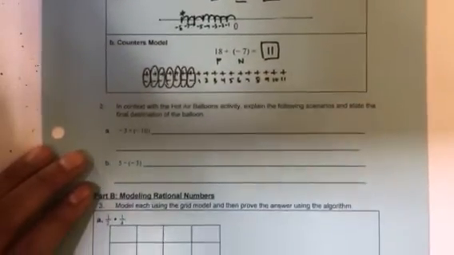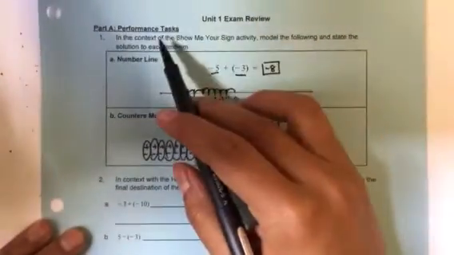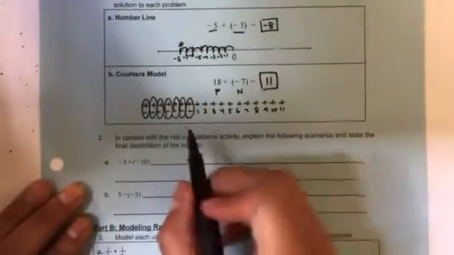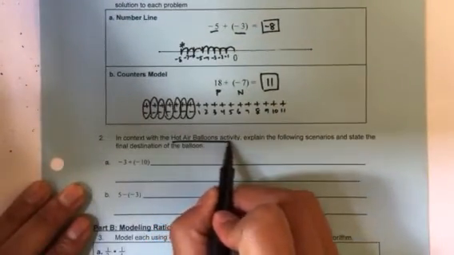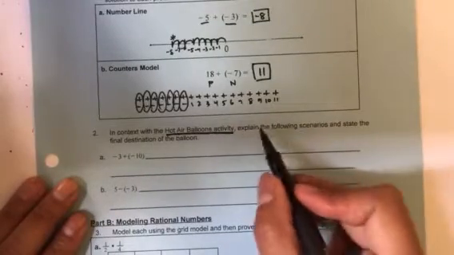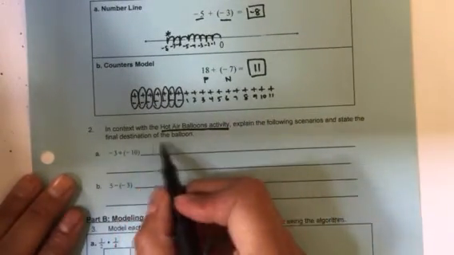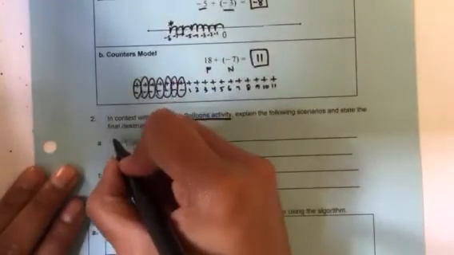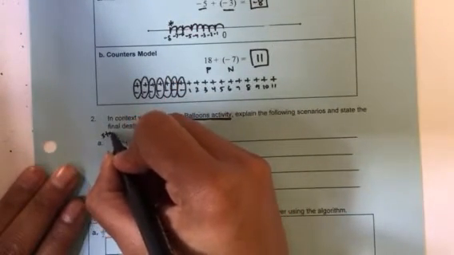Okay, so this is still part A. We're still talking about the performance task. We're now putting everything in context of the hot air balloon. You have to explain the scenario with the hot air balloon and then make sure you tell me what the final destination is. So remember, this is where you start.